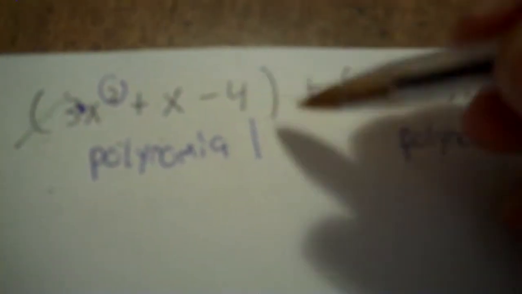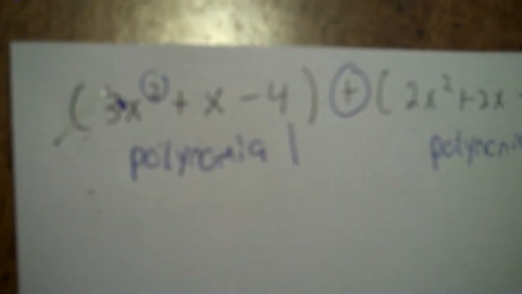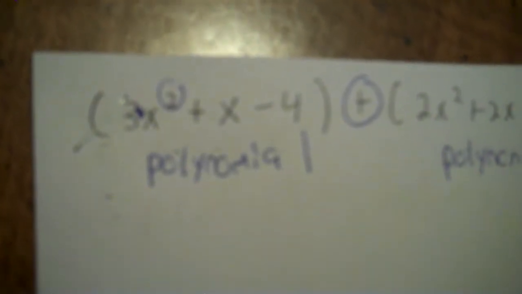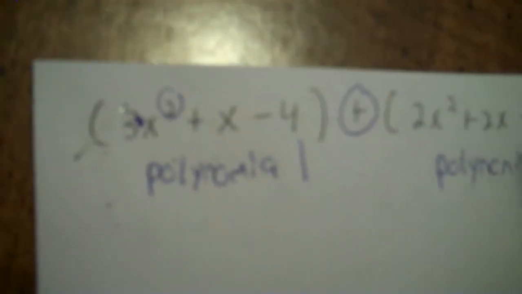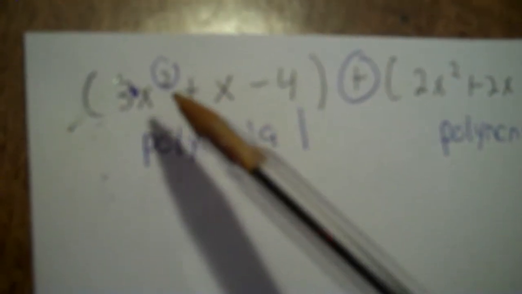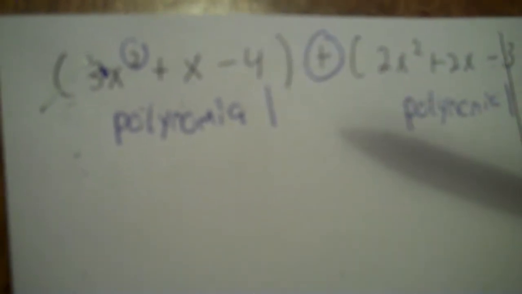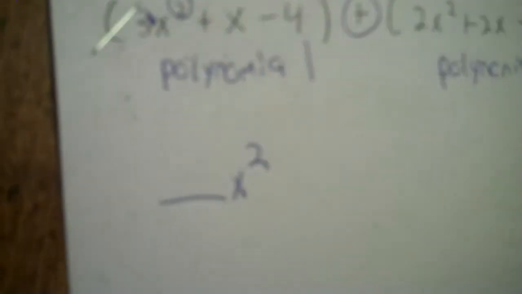Well, the question is, what do you have in between the polynomials? You got a plus sign, okay? When you have a plus sign, it's pretty easy to deal with. Your variable is x, okay? What is the highest power your x is ever to? A second power. So you write blank x to the second power.